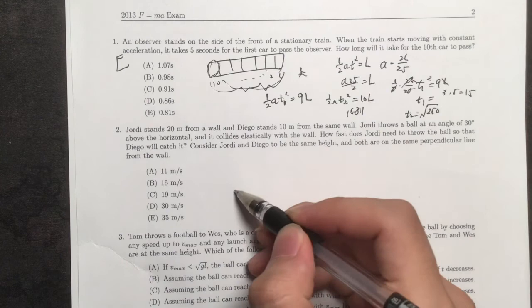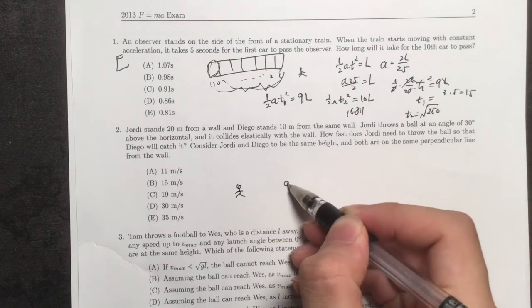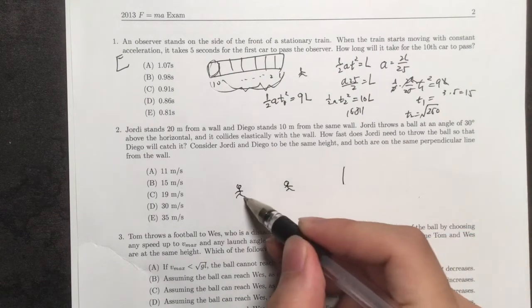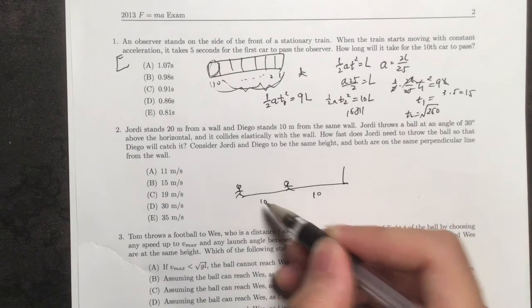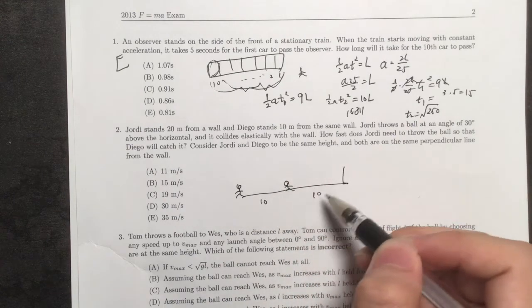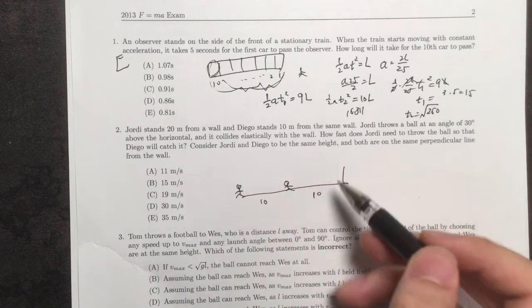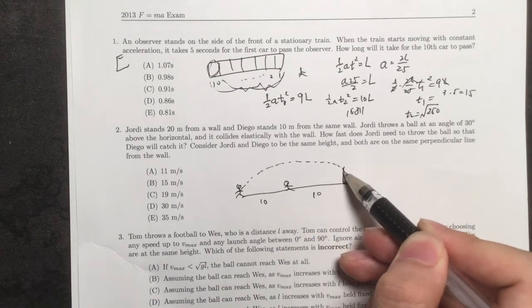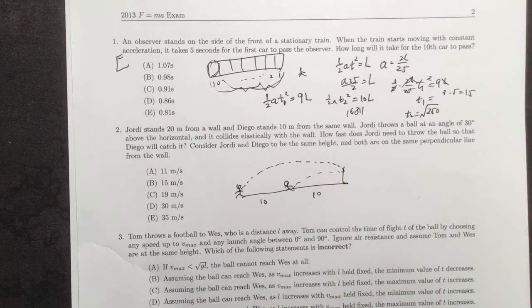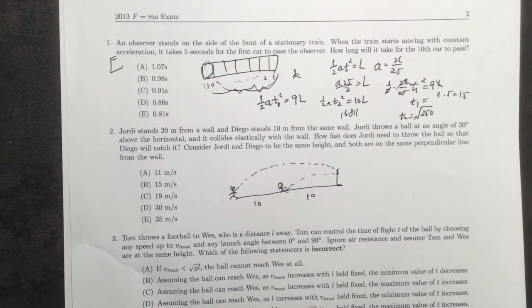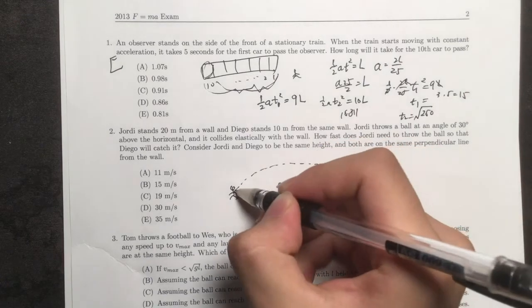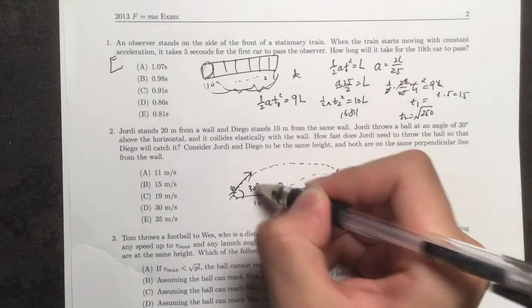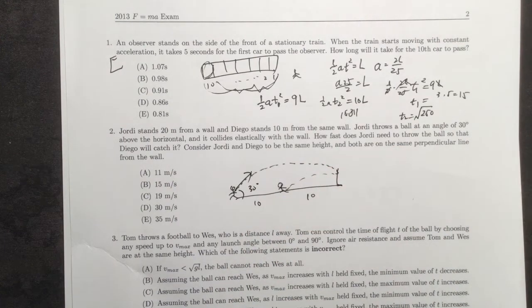So here we have Jordi and here we have Diego. And here's the wall. The distance between them is 10 and 10. 10 from here to here. Totally it will be 20 because Jordi is 20 meters from the wall. Then Jordi will throw a ball all the way, hit the wall, and bounce back to Diego so that Diego can catch it. So what is the velocity of the ball so that Diego will finally catch the ball? Its launching angle is 30 degrees.